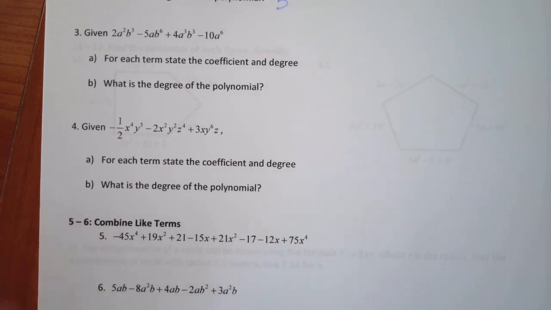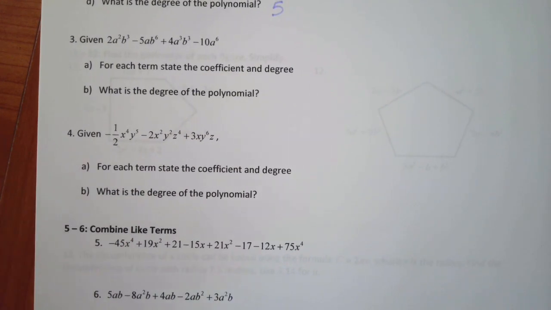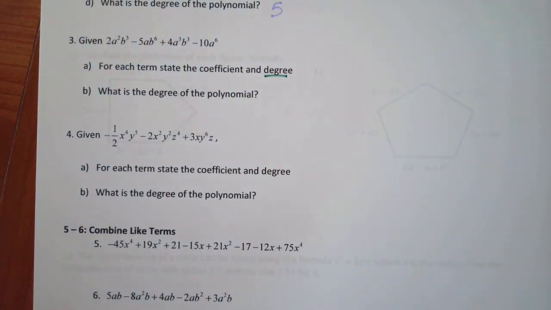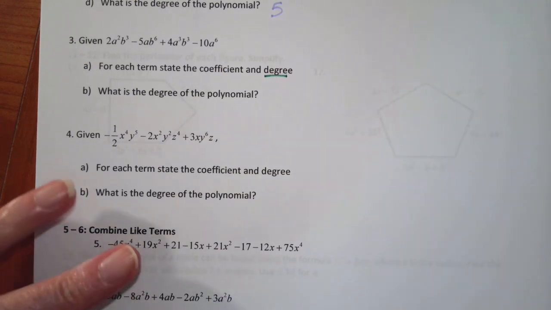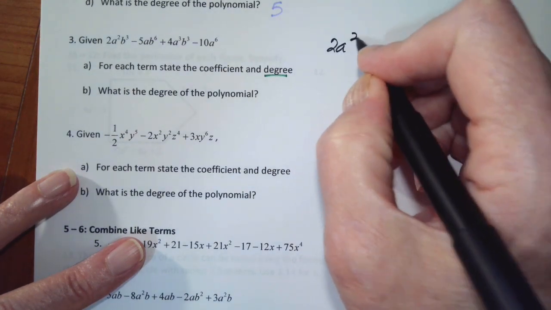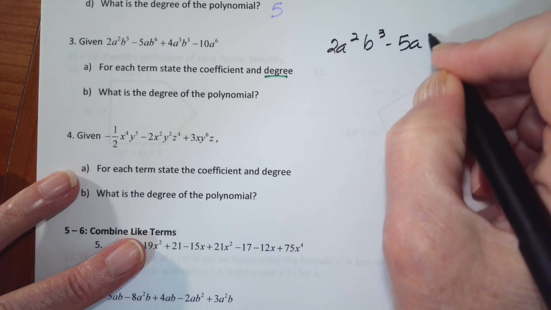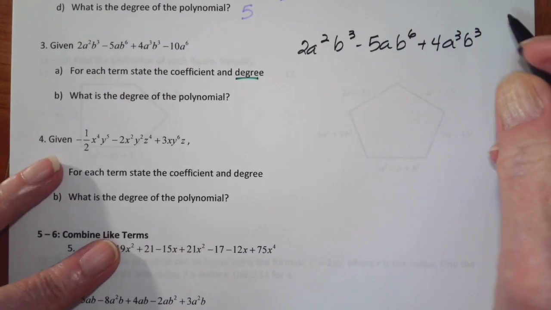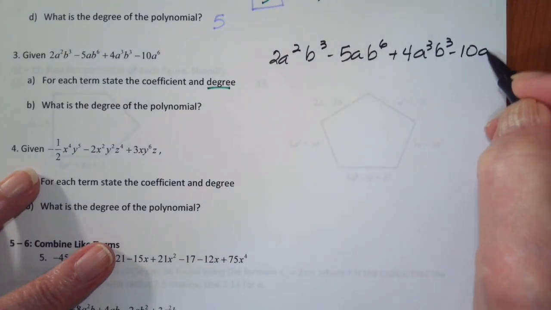Now, when you're given a polynomial with multiple variables, you don't have to worry about putting it in descending order because that gets a little bit more complicated. But we do have to state the coefficient and the degree of each term. Now, remember, the degree technically means the number of variables. So I'm going to go ahead and list the terms again over here and then do this below it. So 2a to the second, b to the third, minus 5ab to the sixth, plus 4a to the third, b to the third, minus 10a to the sixth.